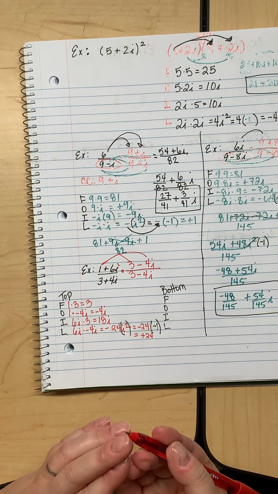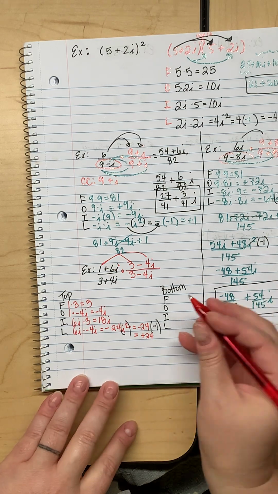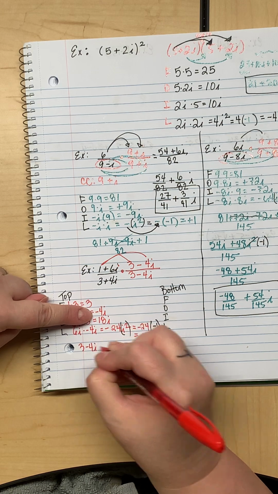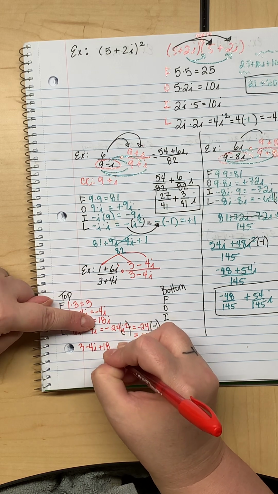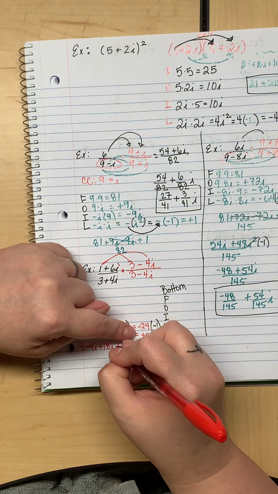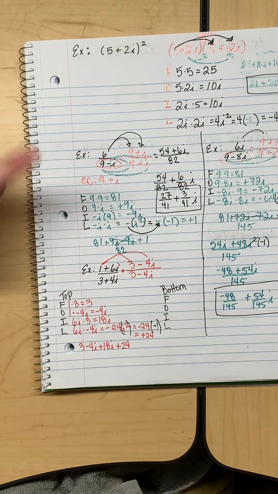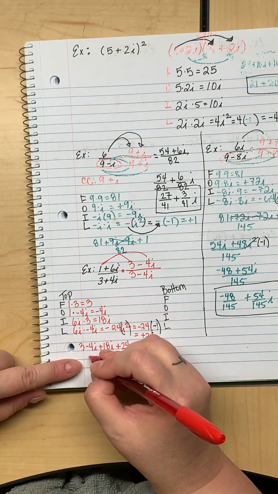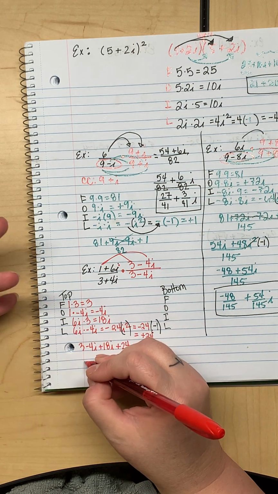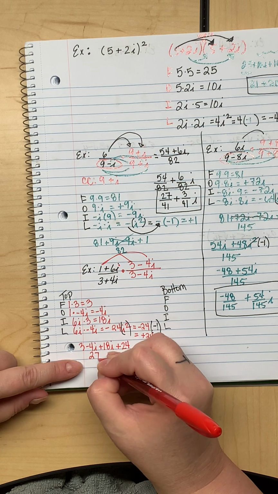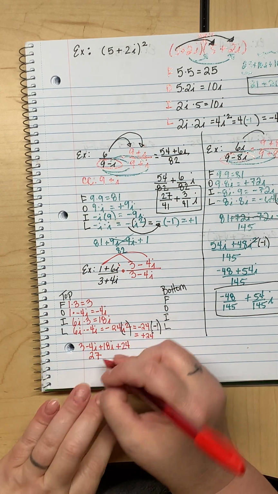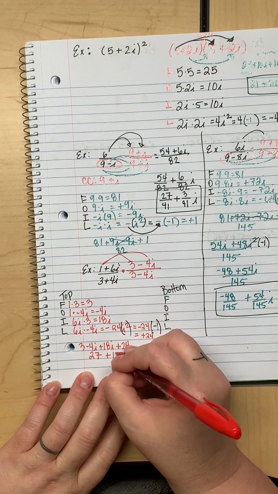Okay, now let's write it all out and combine like terms. So I'm going to have big fat 3 minus 4i plus 18i plus 24. Okay, combine like terms. The normal part, 3 plus 24 is 27. Golly. And then negative 4i plus 18i is plus a 14i.